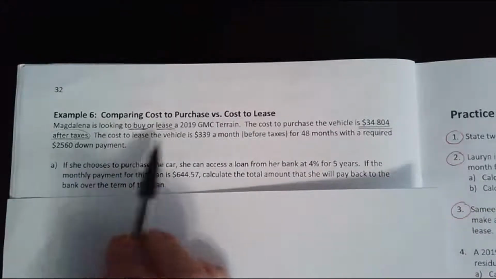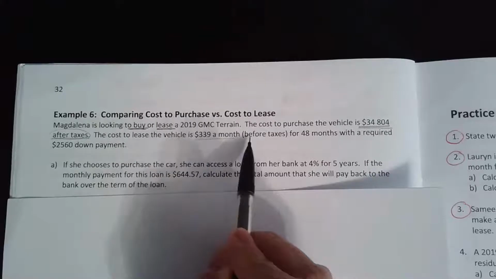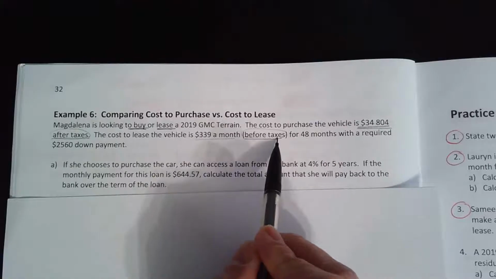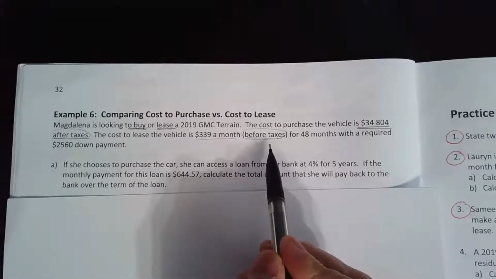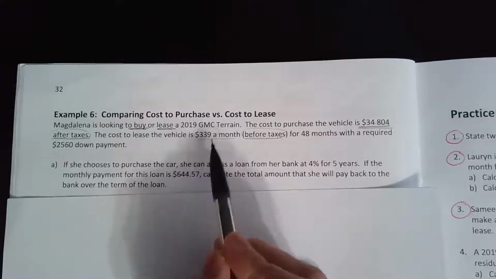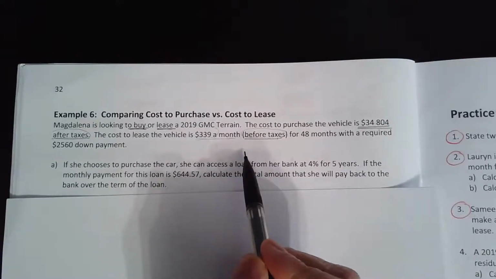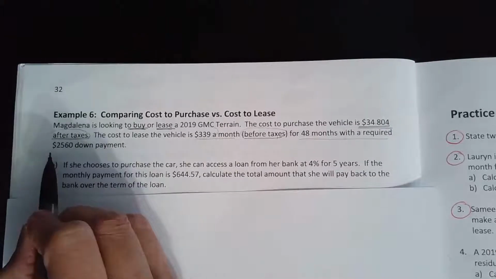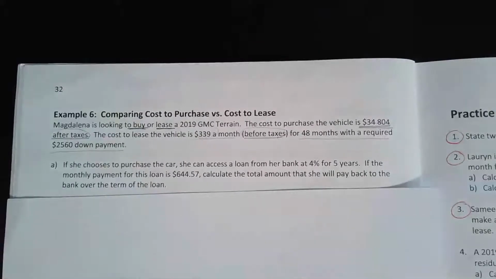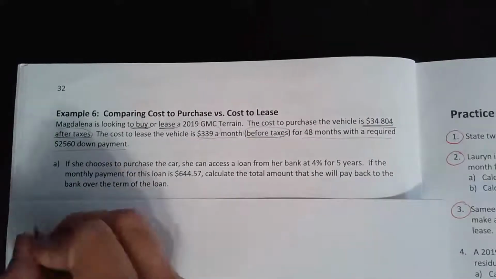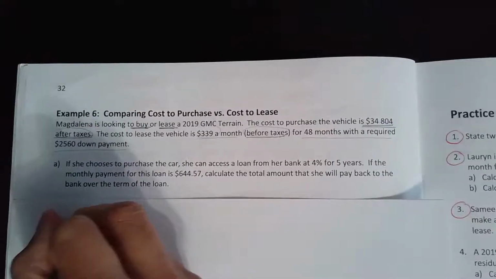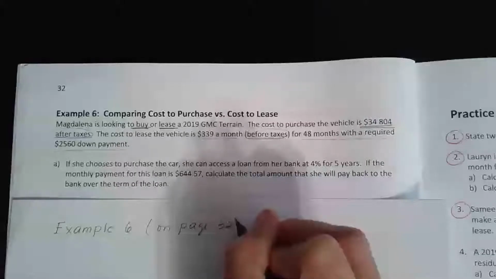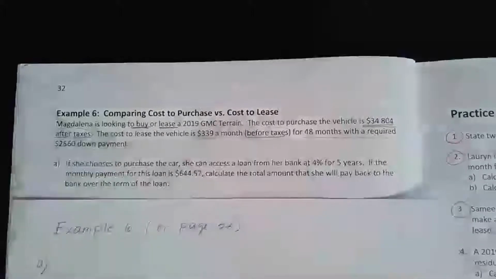The cost to lease the vehicle is $339 a month before taxes. Before taxes means we have to include the taxes to this amount. Also, for leasing the vehicle, it says for 48 months with a regular $25.60 down payment. So we're going to start with letter A, example 2.